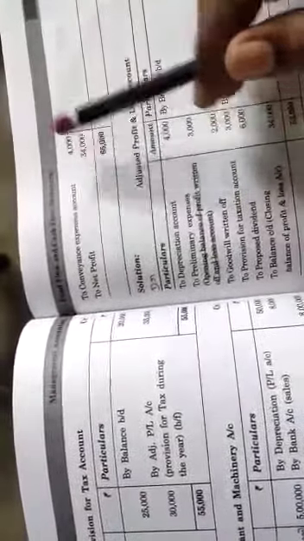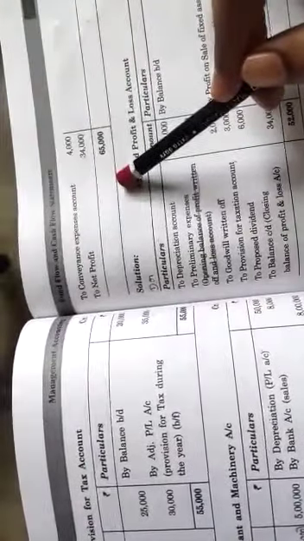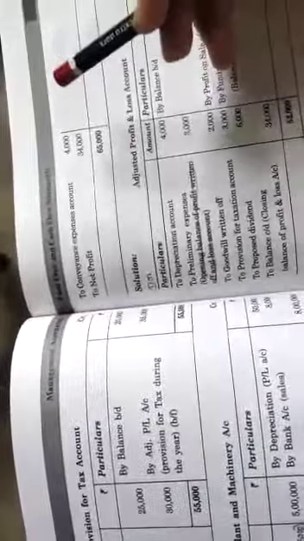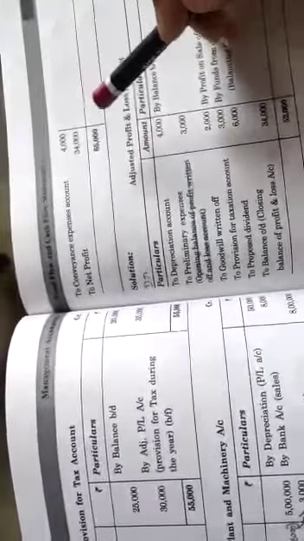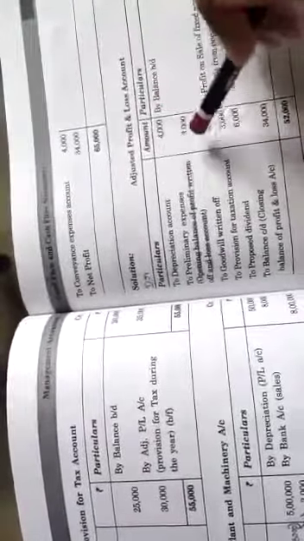Next one is the conveyance expenses account. What is conveyance expenses account? Conveyance expenses means the transportation expenses incurred by the company in order to provide transportation to the staff of the company. Here they will provide transportation to the staff members who are working in the company. So that is the expense, conveyance expense.